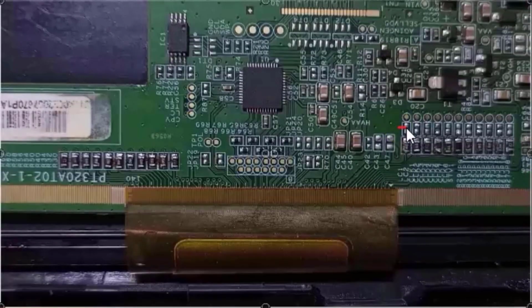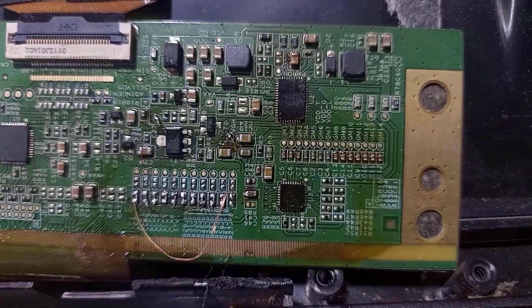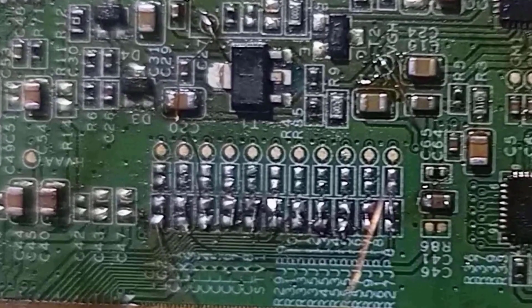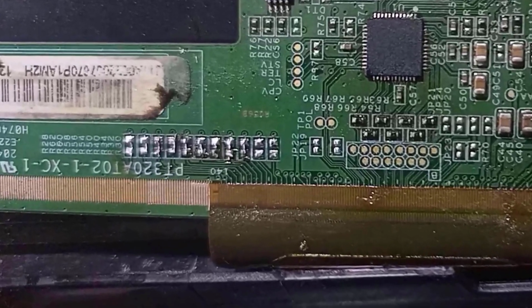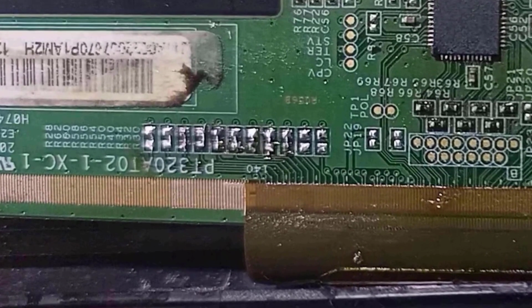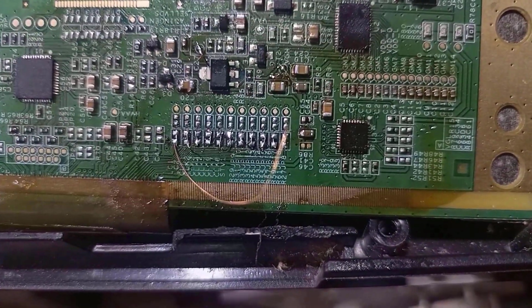Friends, what I have done here: first I have modified LC1 and LC2 on the right side. First I have connected LC1 to BGAs and LC2 to BGL. Then I have cut LC1 and LC2 from the gate voltage on the left side. Now let's see on the screen.